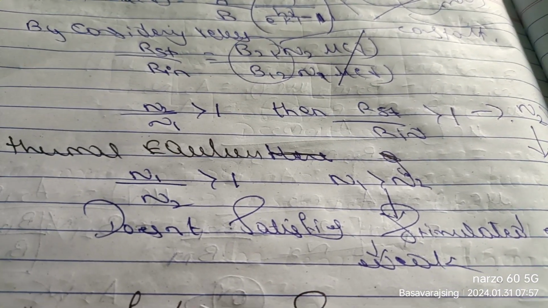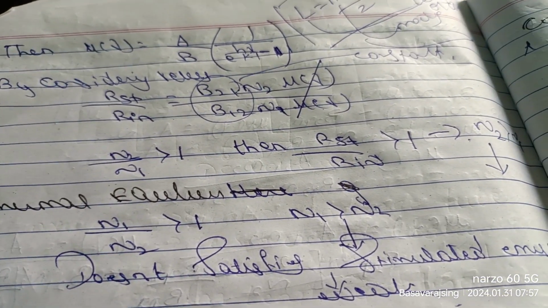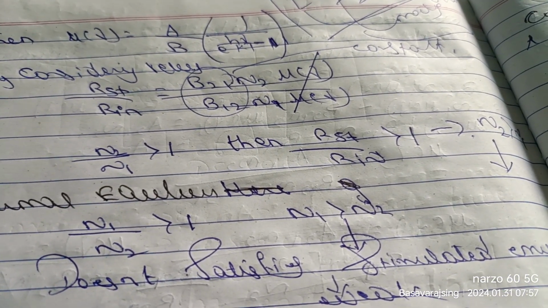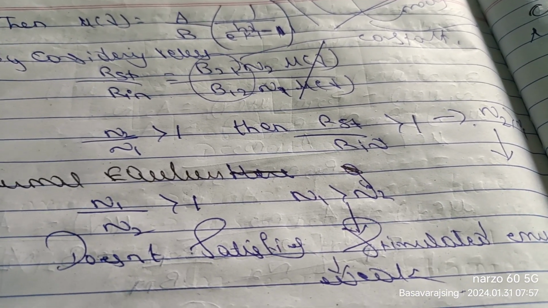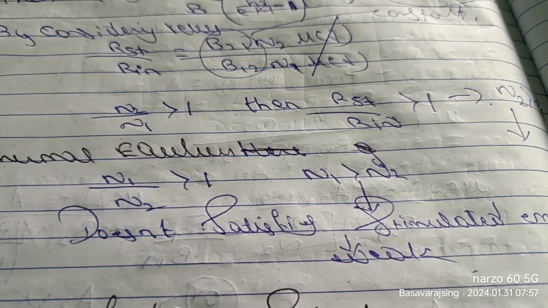At thermal equilibrium, stimulated emission is weak because N1 is greater than N2. Stimulated emission needs N2 greater than N1. N1 greater than N2 means it is induced absorption. So stimulated emission is weak.